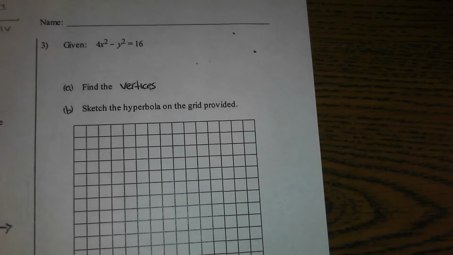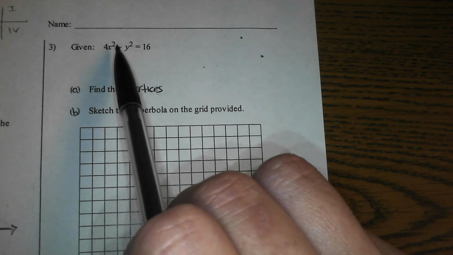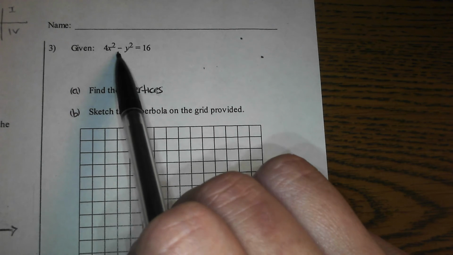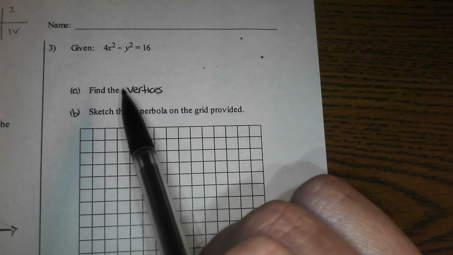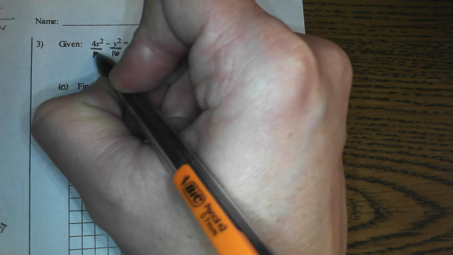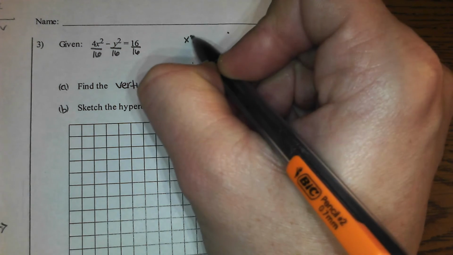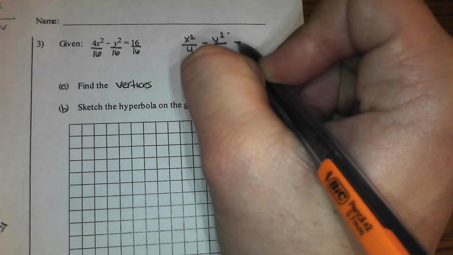Over to 3. This is a hyperbola, kind of showing us that. And I know it because of that subtraction sign. Ryan talked about that earlier. So if it's addition, we're thinking ellipse, subtraction, hyperbola. Again, they always need to equal 1. So I have to divide by 16. This one doesn't have any completing of the square. So we have x squared over 4 minus y squared over 16 equals 1.